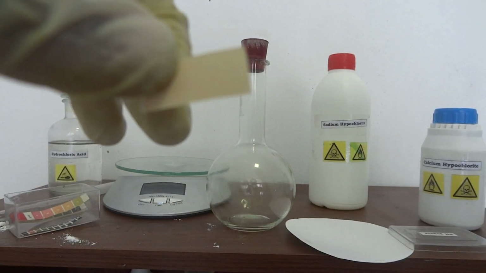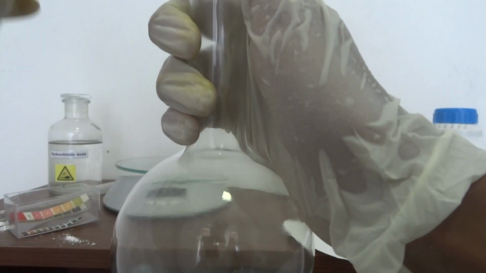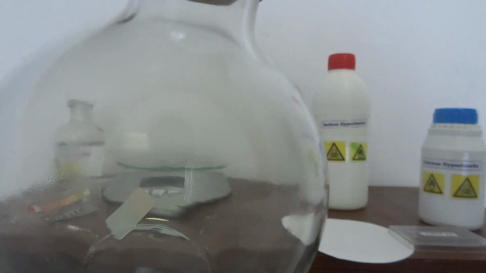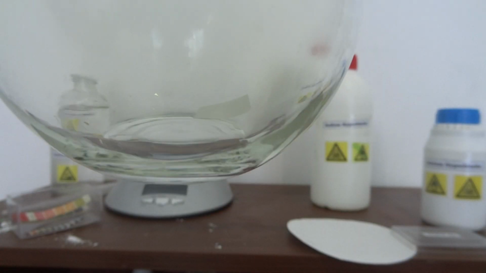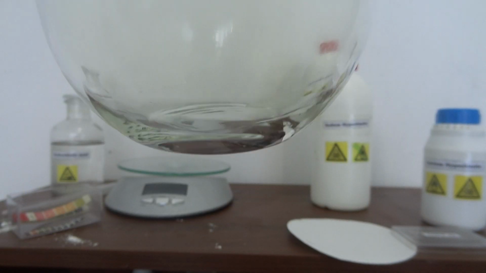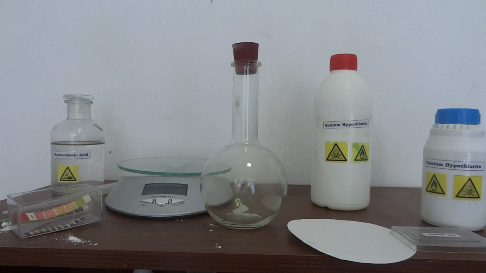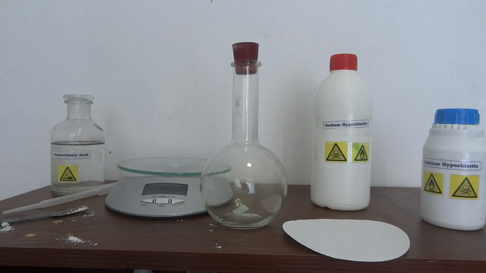Here's the pH paper, and when I quickly put this, you can see that it whitens, becomes white. This is because chlorine gas bleaches the pH paper. If we saw it properly, it quickly turned red, indicating that the chlorine is acidic, and also it quickly turned white because it got bleached.